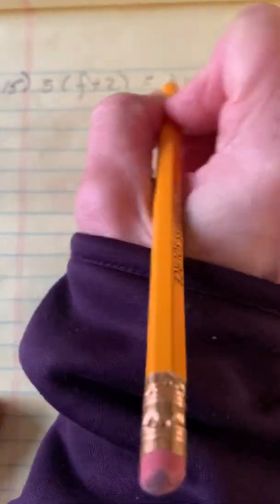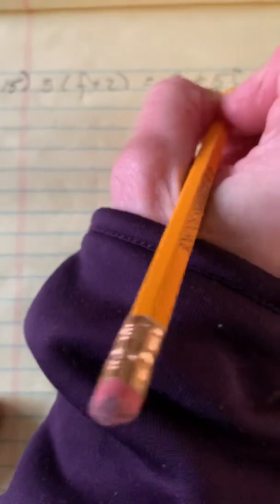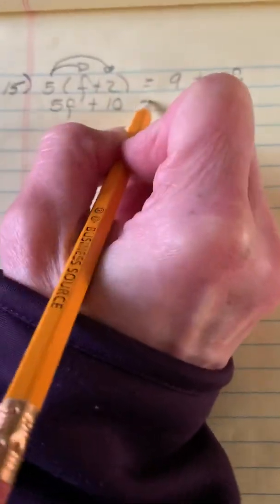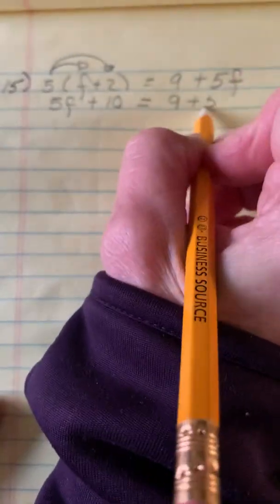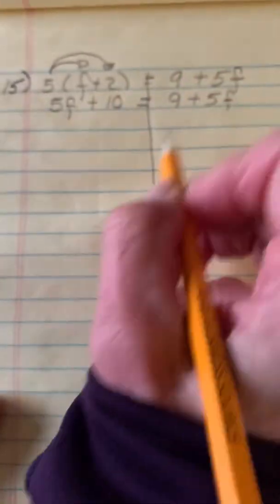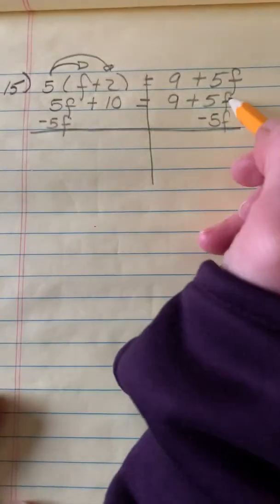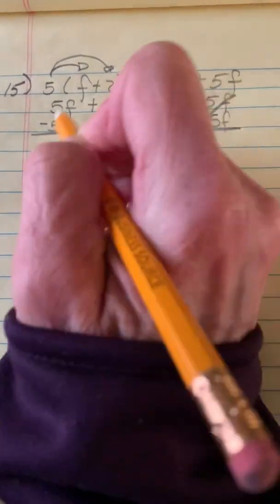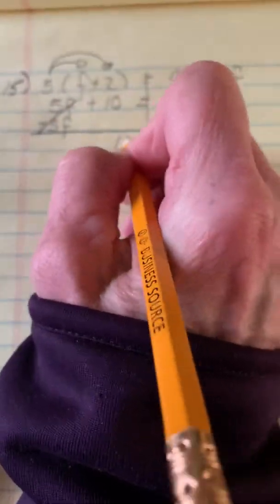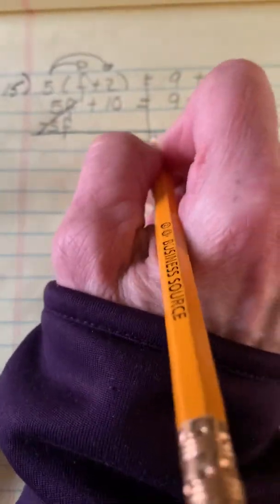15. 5 times quantity F plus 2 equals 9 plus 5F. Distribute. You can do the lines, but just don't forget to distribute. You should automatically see right here that my variable coefficients are going to cancel out. 5 plus -5, 0. I'm left with my constants, which don't equal each other.